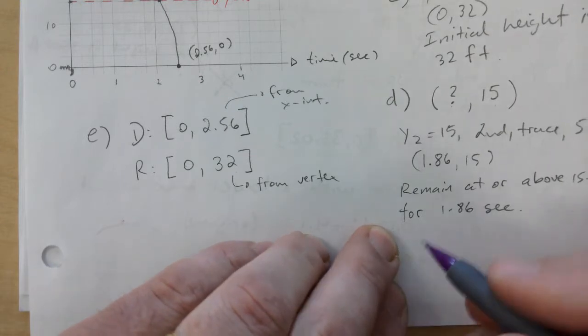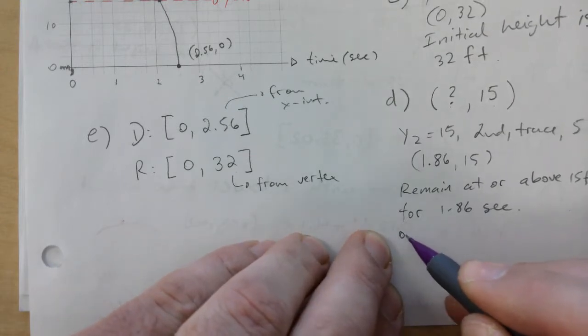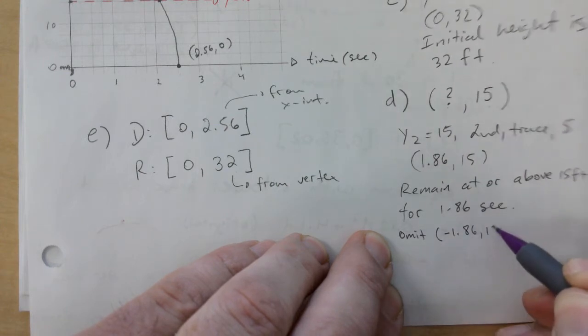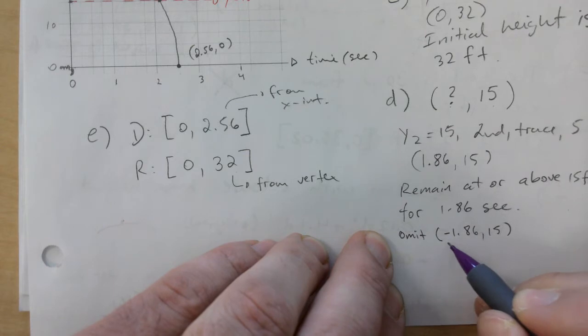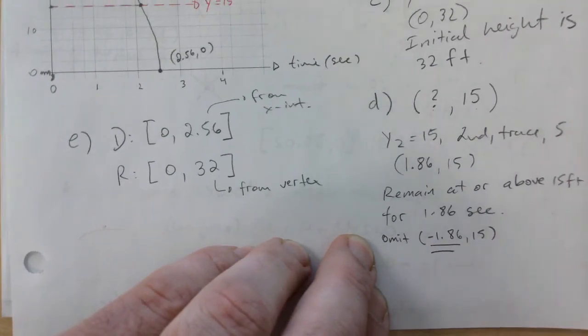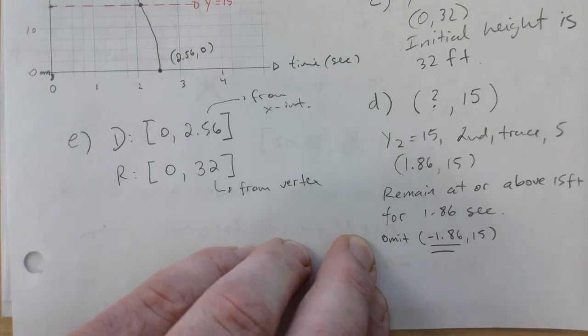Omit negative 1.8615. Okay, this is a negative one. We do not consider it there. So this is one of the cases where you don't have to subtract by another point.